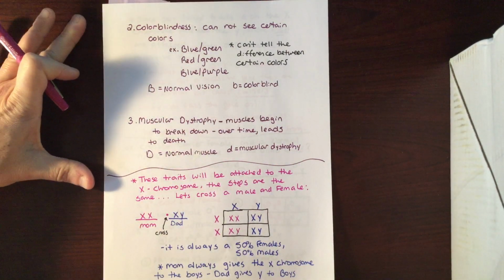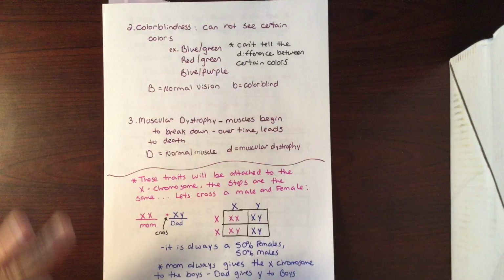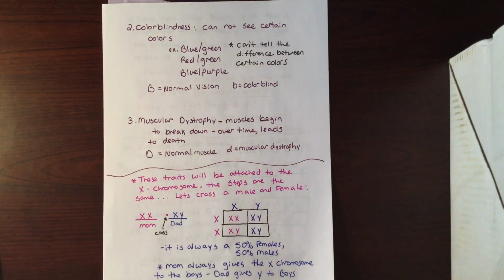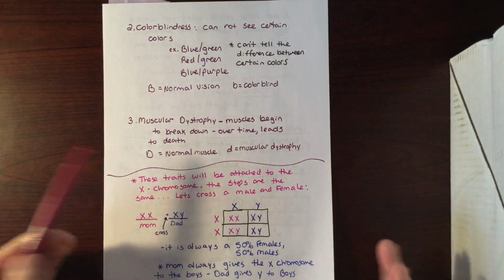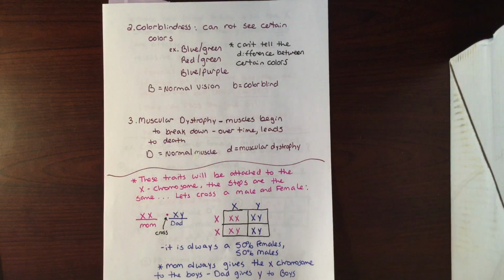So how are these particular traits, and I should say these are not the only sex-linked traits that you have. There are a few of them, but they're not your only ones. So how do these pertain to the sex chromosomes? Because I go, oh, well, normal B or normal vision is big B and colorblind is little b, or normal muscle is big D and little d is your muscular dystrophy. We now need to put them on those sex chromosomes.